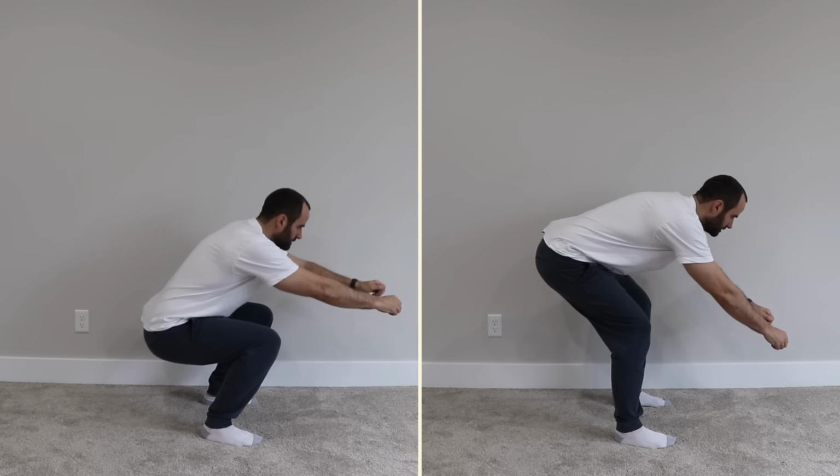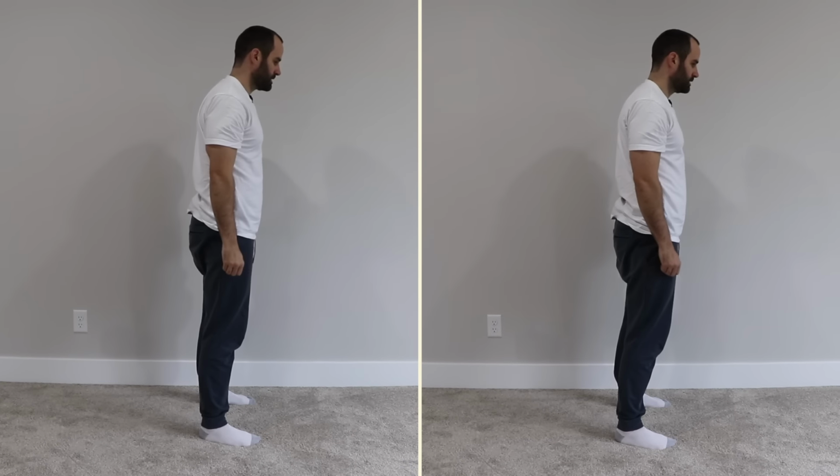I want you to sit back into your hips, pause, and then stand up. Make sure to feel tension in your legs and not your back. So you want to make it look like the picture on the left, not the picture on the right.